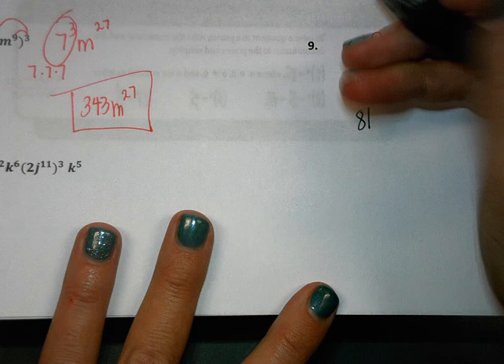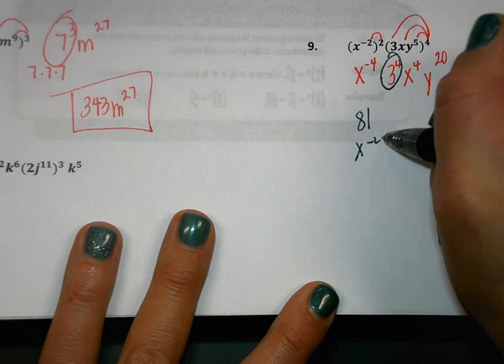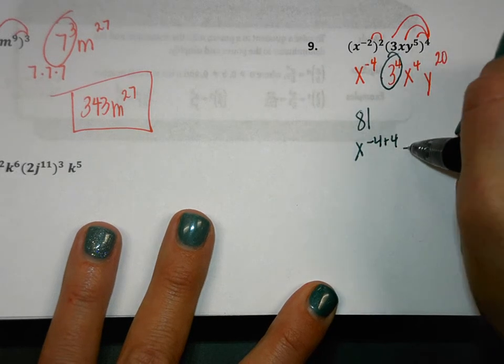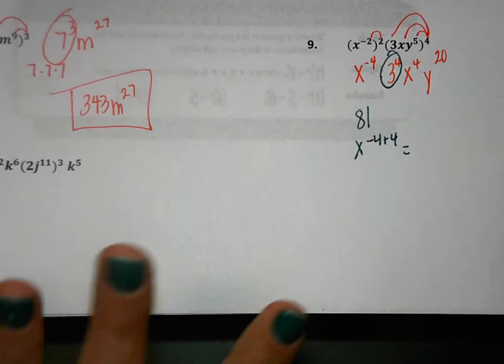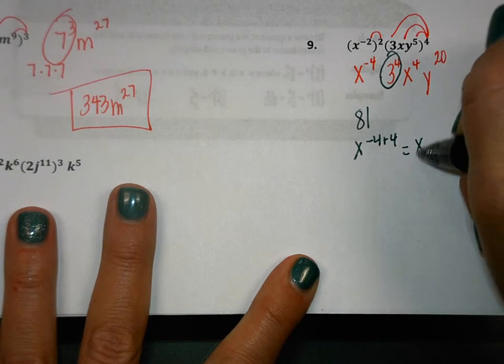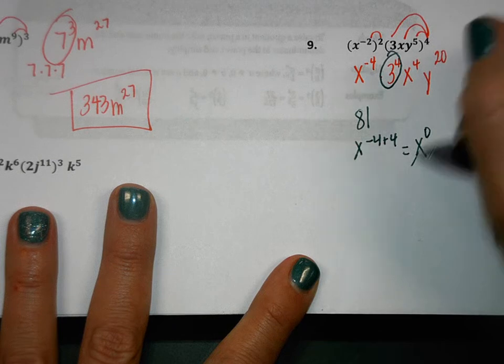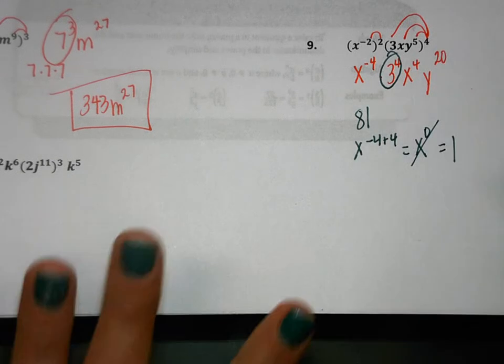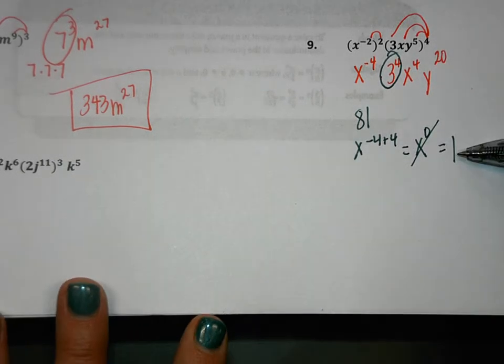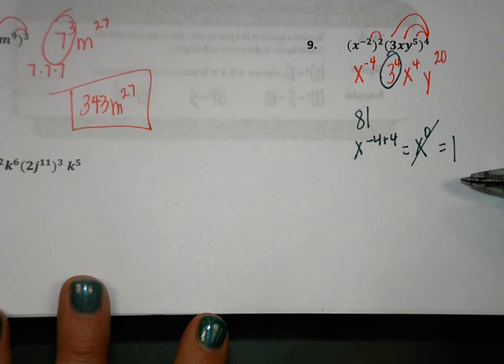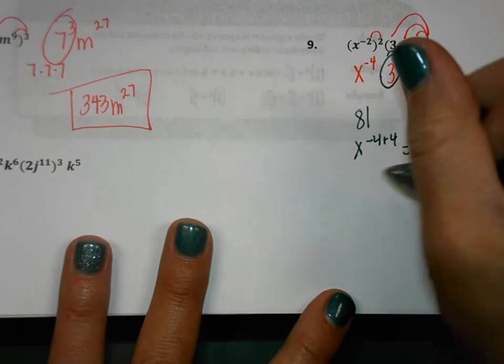Now, on the x's, we have x to the negative 4 plus 4. So what happens with that? It's x to the 0, right? Which cancels out, and it's just 1. So I have another number now, but what is 81 times 1? 81. And then I still just have y to the 20th.